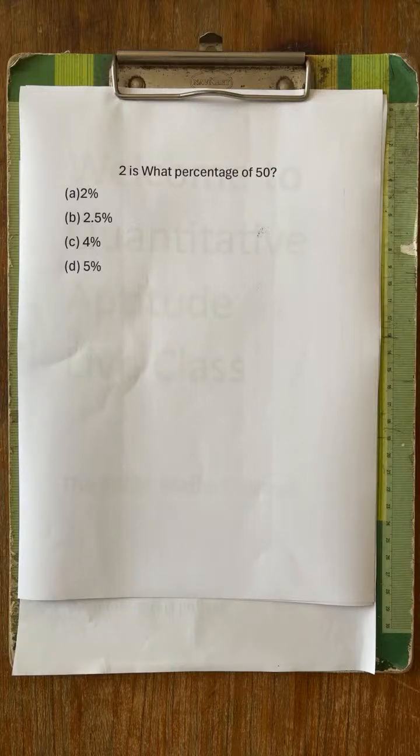Firstly try yourself and write your answers in the comment section. 2 is what percentage of 50? So in this question we have to find 2 is what percentage of 50.